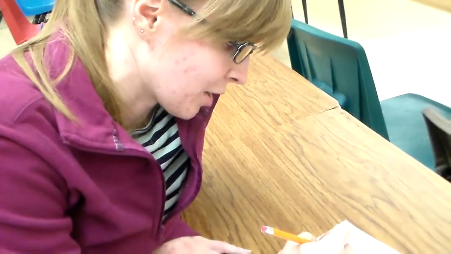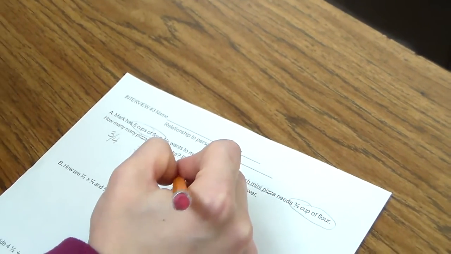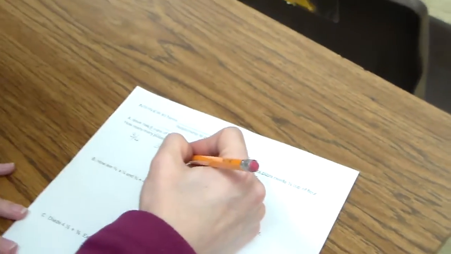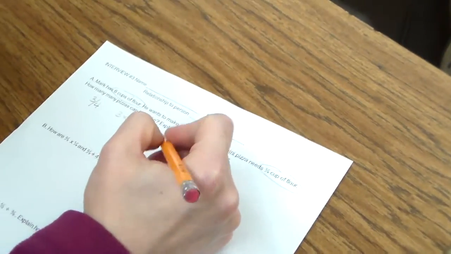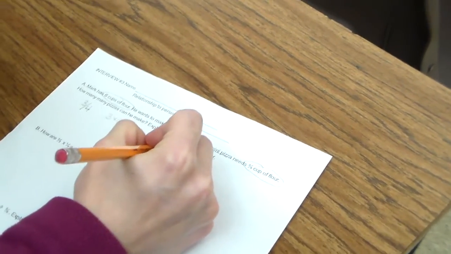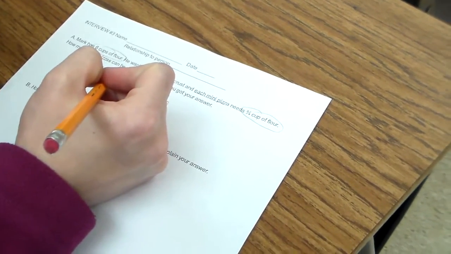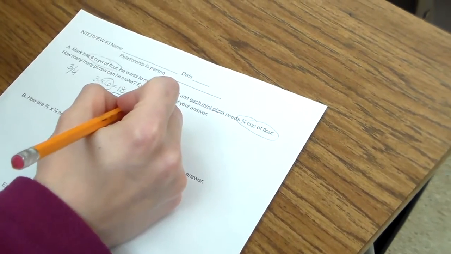So if I do that 6 times, we can do 3 times 6 equals 18, I think, right? Out of 4. And then 18 divided by 4 is 4.5, because I know that 4 times 4 is 16? Yeah, so there's my 4, and then there's 2 left over, and 2 over 4 is 0.5. So now I have 4.5 cups of flour, and so far I have 6 pizzas that I can make. So I have a cup and a half left over.